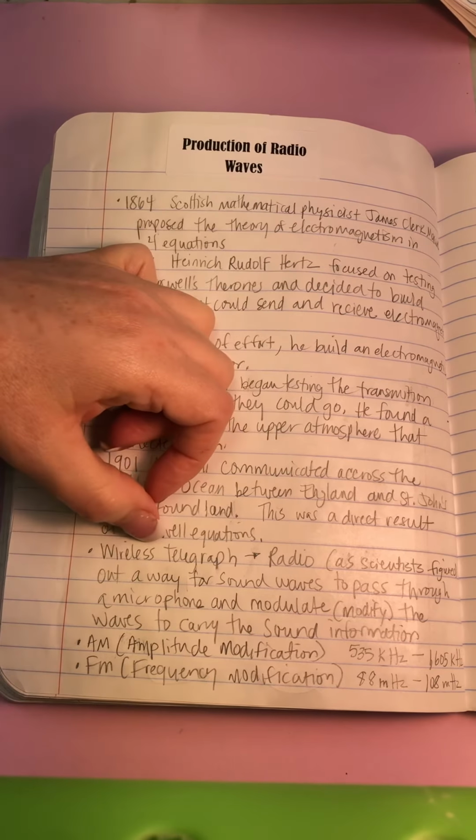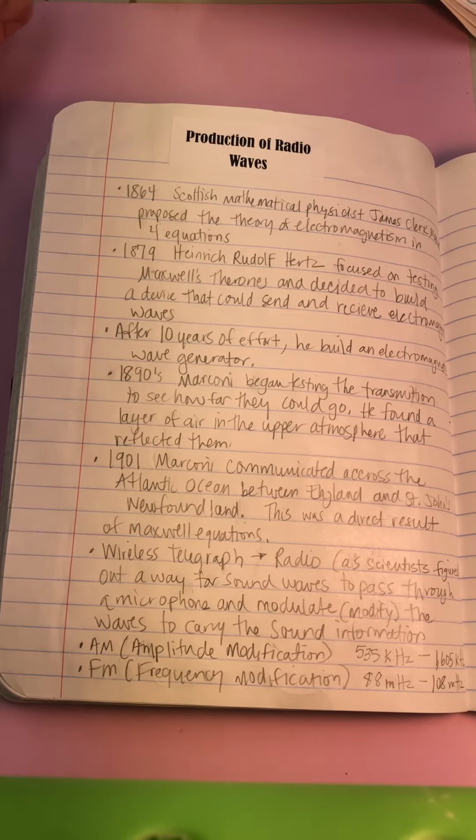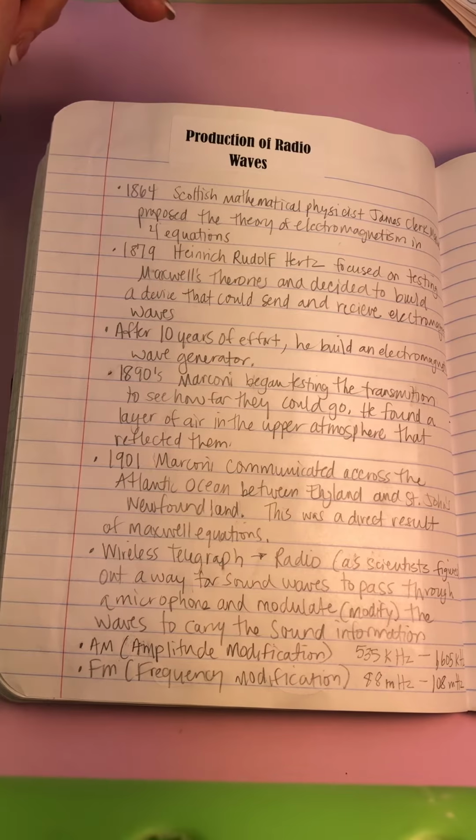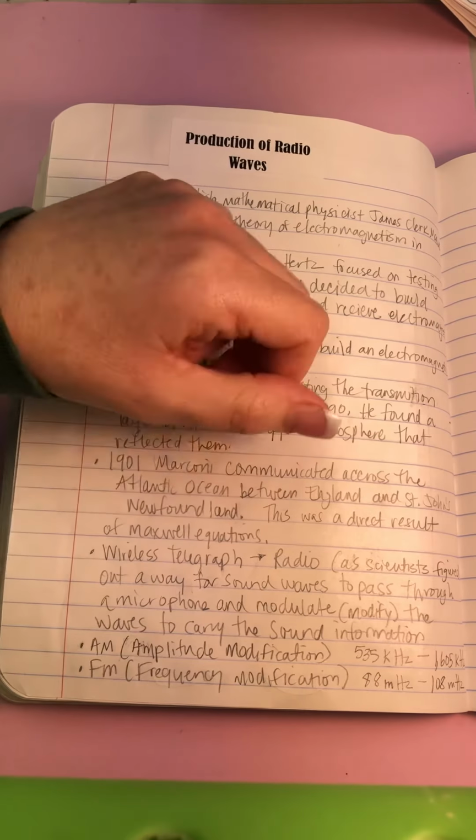This becomes known as the first wireless telegraph. So we had already studied the telegraph in itself with Samuel B. Morse and other gentlemen that also contributed to that too, and having the signal sent along a wire. But now being able to send a signal wirelessly. This wireless telegraph became known as the radio.